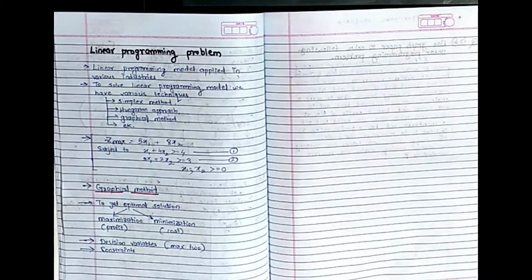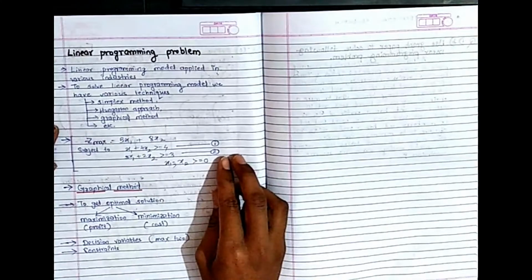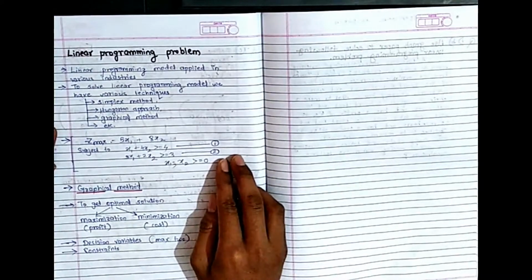Hello friends, in this video we are going to solve linear programming problem by using graphical method. Before we actually start with example, we will see why we use graphical method. Linear programming problem model applied in various industries.